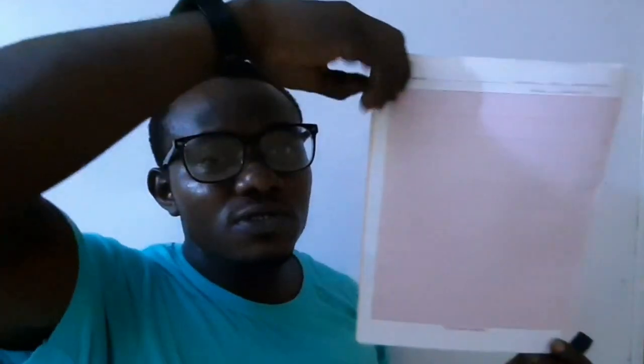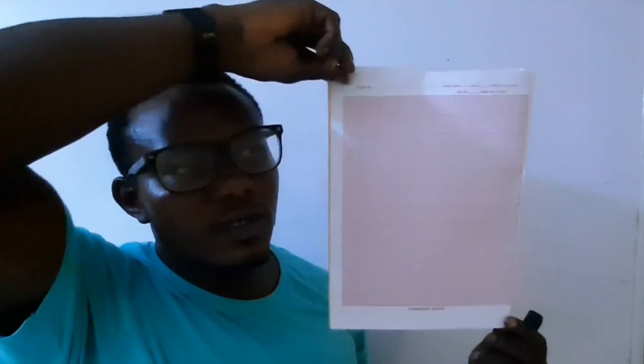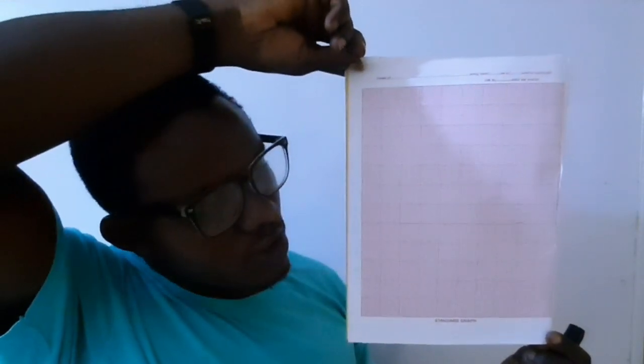Now that you have understood how to prepare your graph table with a given function, all that remains is to understand our graph sheet. This is what graphs look like. As you can see, you can see some thick lines and thin lines. So let's now replicate it on the board.